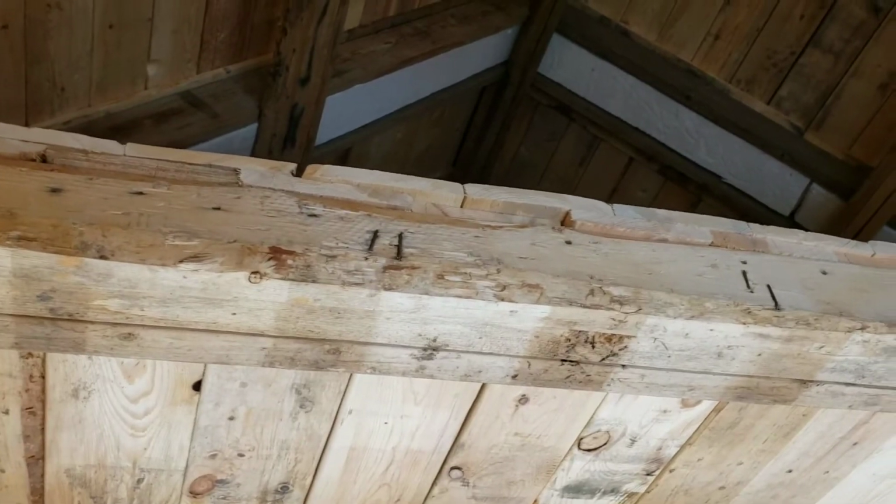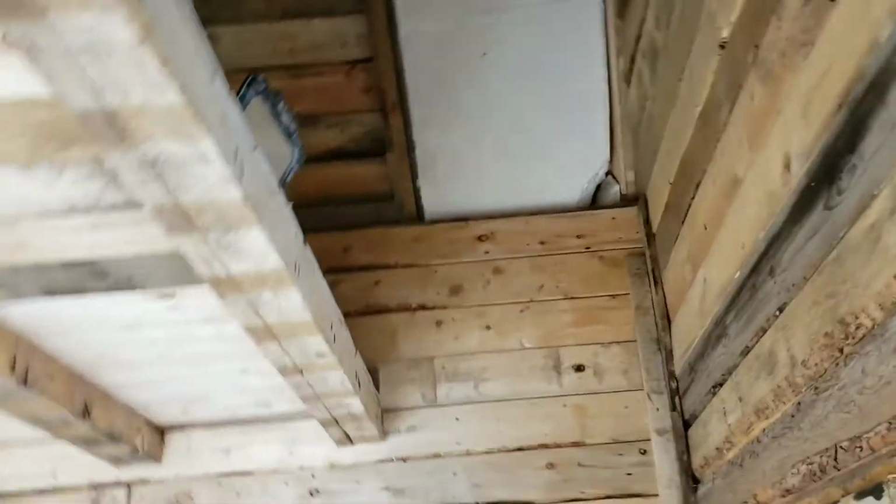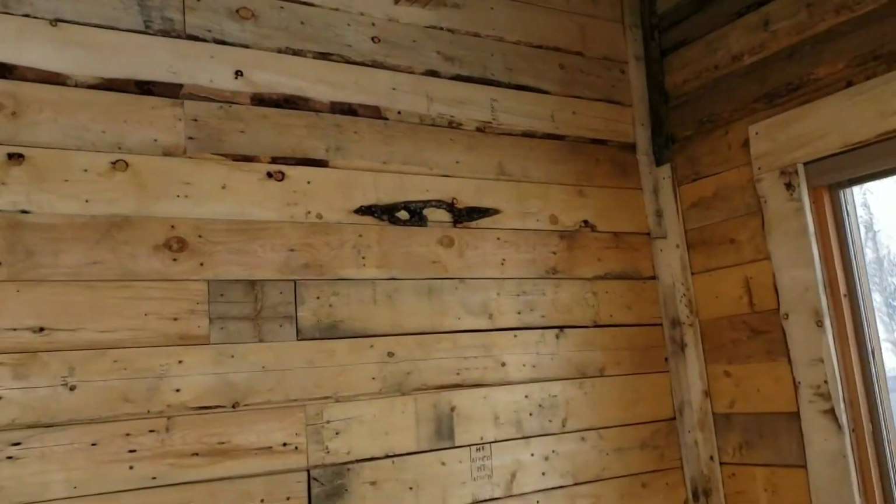But that will take place up there. Sorry, I can't reach any higher. And the ladder's not here, just to show you the detail of the first floor. So that's where we're at.